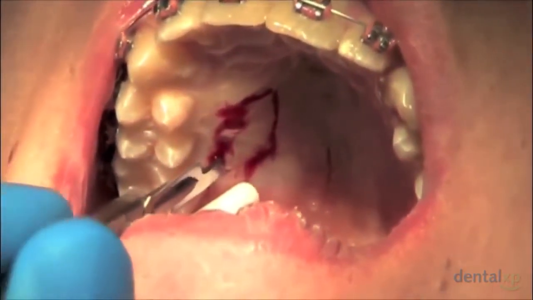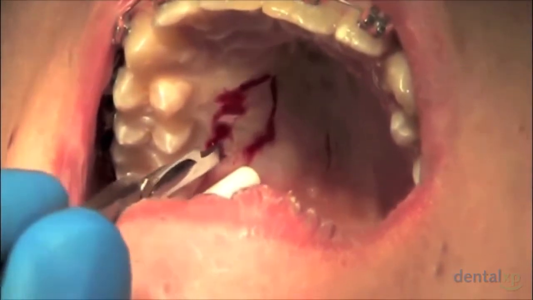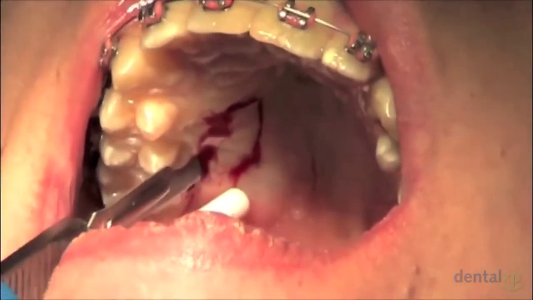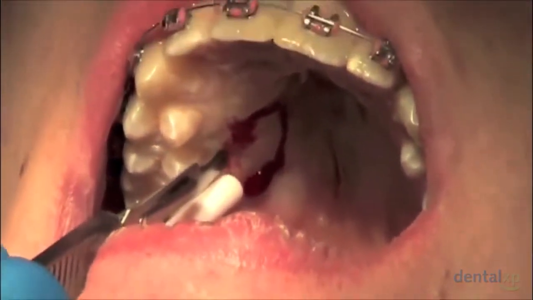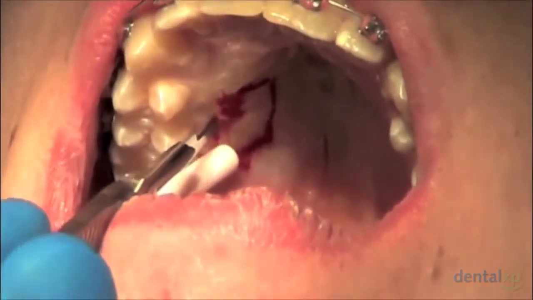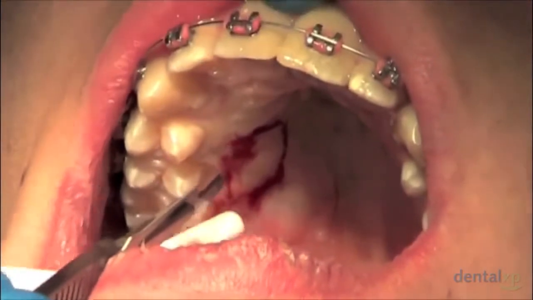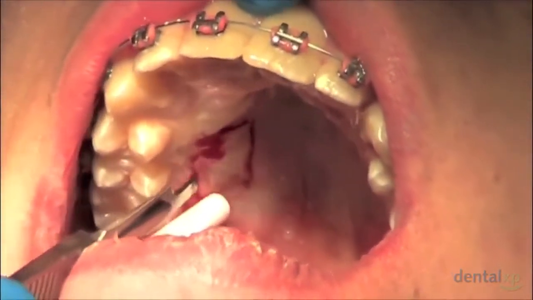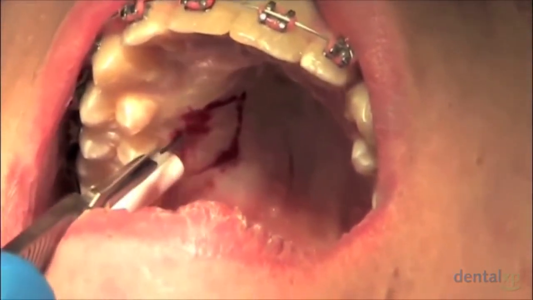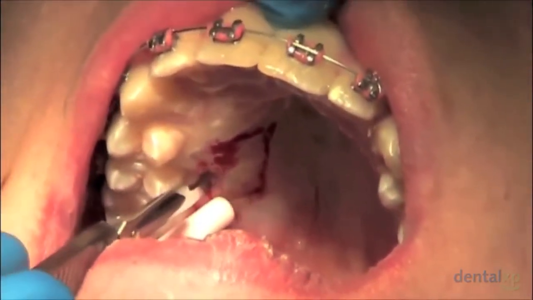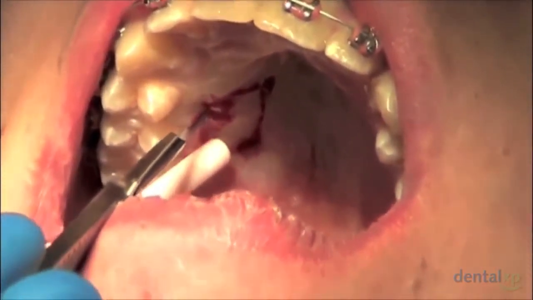Now that the donor site has been roughly outlined, I want to point out that the depth of the incision is roughly about 1.5 millimeters, which equates to about the size of the bevel of a number 15 blade. So what we're doing next is just sharply dissecting out the donor tissue, which once again will include both the epithelium as well as the underlying connective tissue.